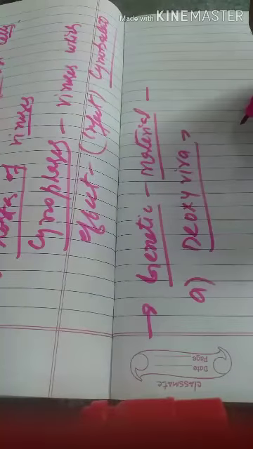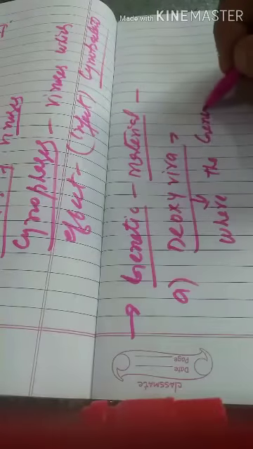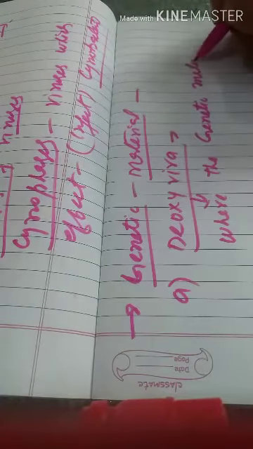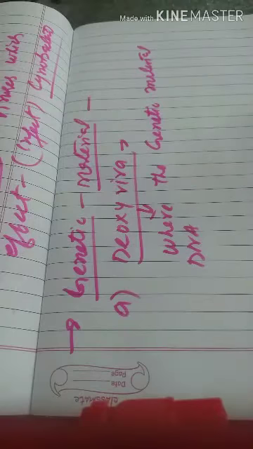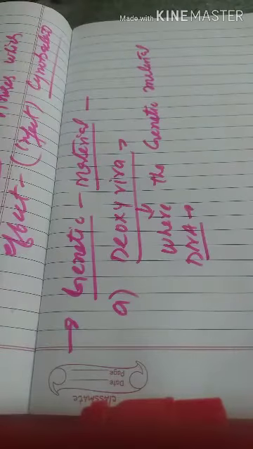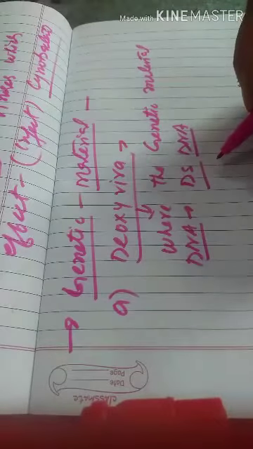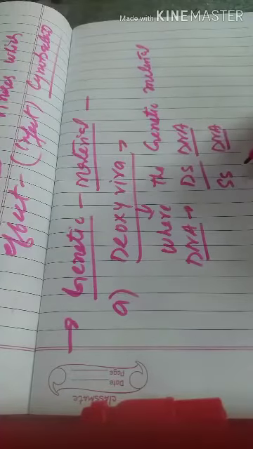Deoxyvira or deoxyviruses are the viruses where the genetic material is DNA. That is, their genetic material is a molecule which is a DNA. It may be double-stranded DNA which acts as a genetic material of these viruses, or a single-stranded DNA which acts as a genetic material to these organisms.